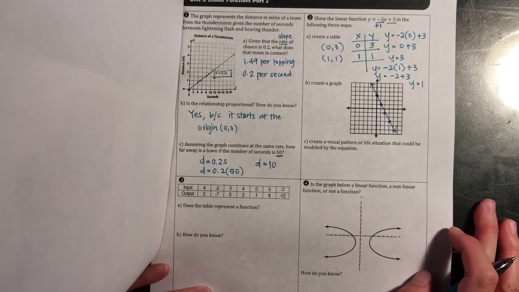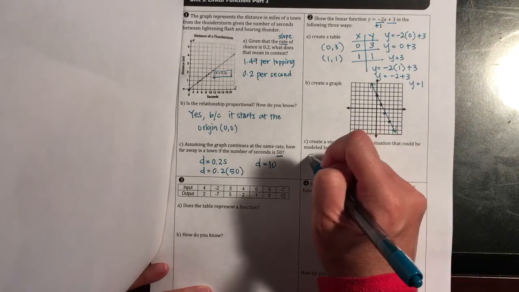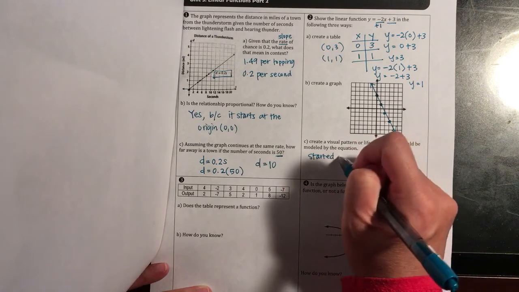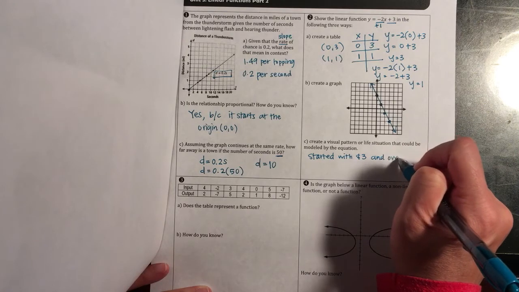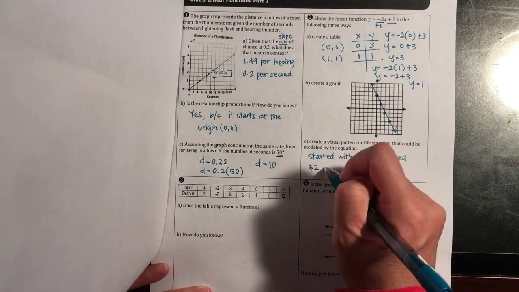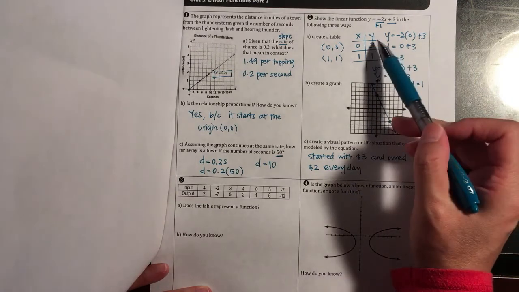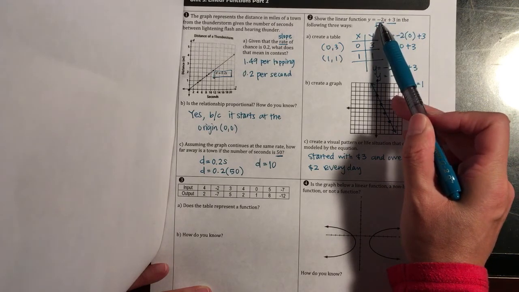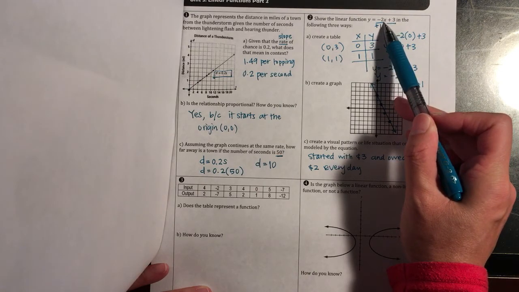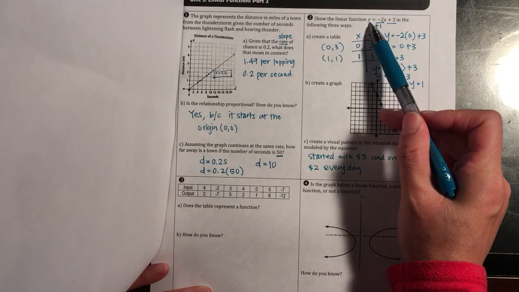Then it says create a visual pattern or a life situation that can be modeled by the equation. Since 3 is what I'm starting with, I can say that I started with $3 and owed $2 every day. And I know this because if I'm owing somebody, that means it's a negative. So I started with 3 and now I owe $2 every day, and X will depend on how many days passed, and Y will tell me how much money I'm going to owe at the end of everything.